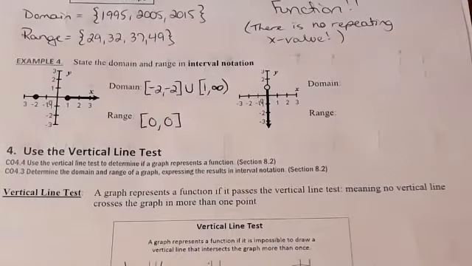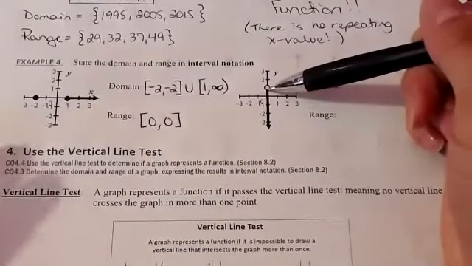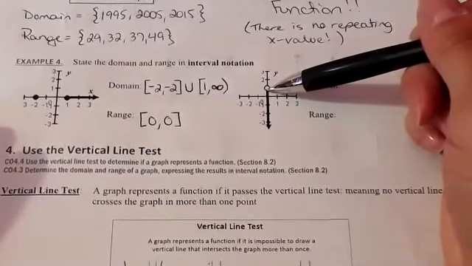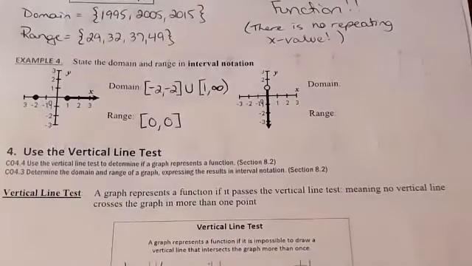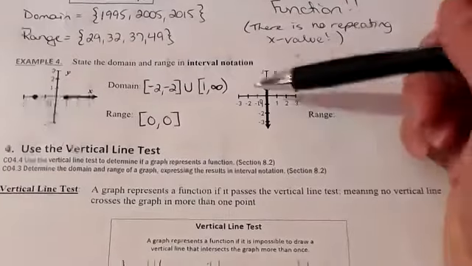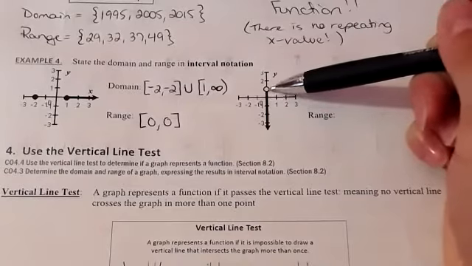Let's take a look at our second example. Again, domain, x values. This one's interesting because as I look at this line, I recognize that it's a solid line moving downwards on the y-axis. The first thing I would say to myself is, what is the x value at any of these points?